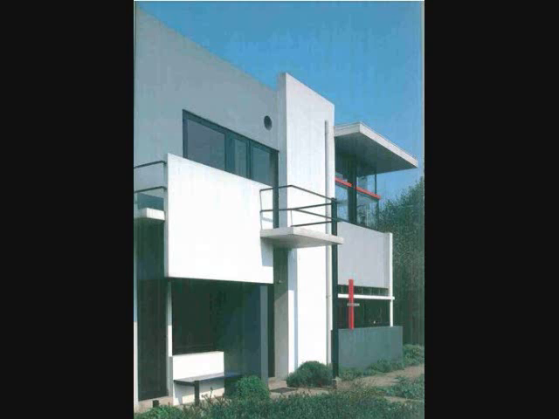The Schroder House was built in 1924 in a small town in Holland. The architect was a man named Gerrit Rietveld. He became an architect in 1919, and just 5 years later, the Schroder House was built.